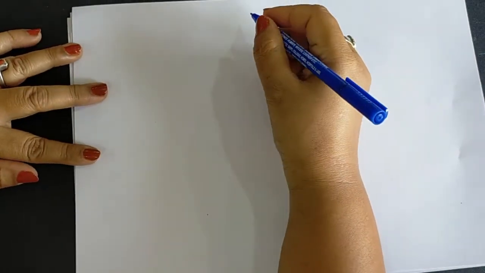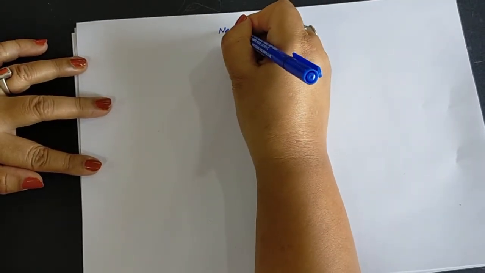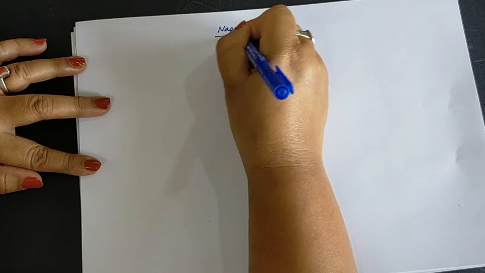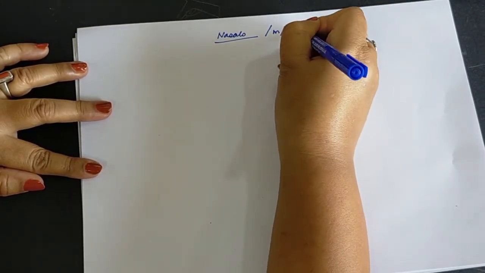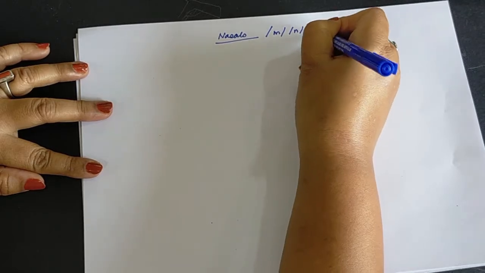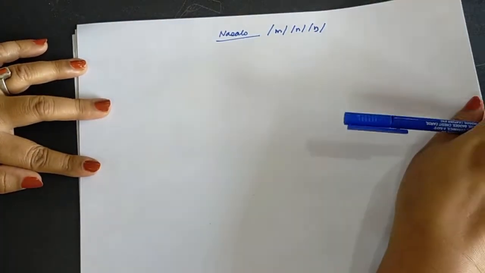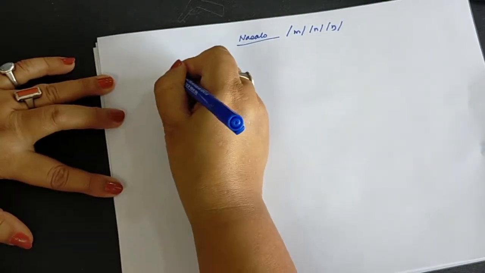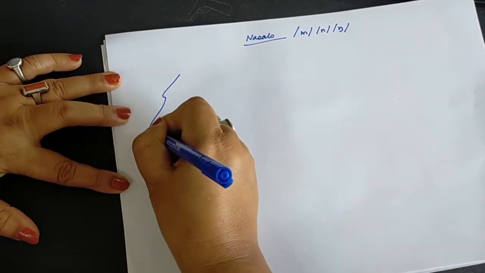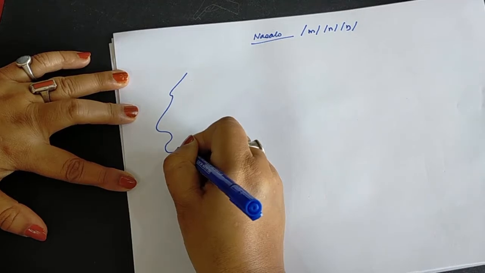Let me now try and show you how we pronounce the nasals in the English language. There are three nasals there, m, n, and ng. These are the three nasals in the English language. I'll try to show you an easy way of drawing these nasals, the articulation. So we begin the normal way we begin.